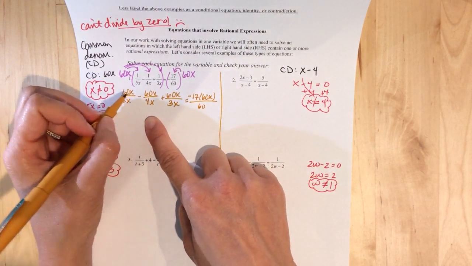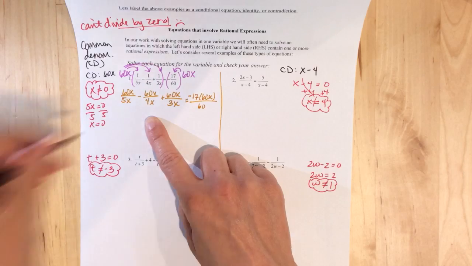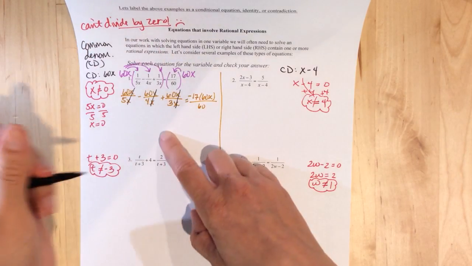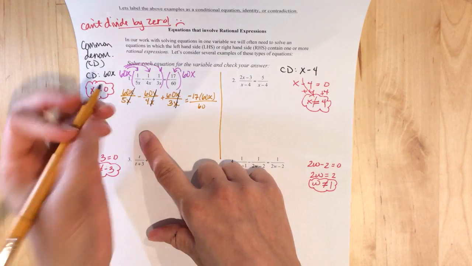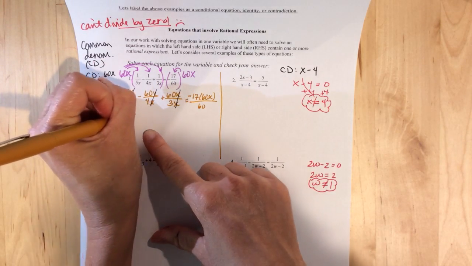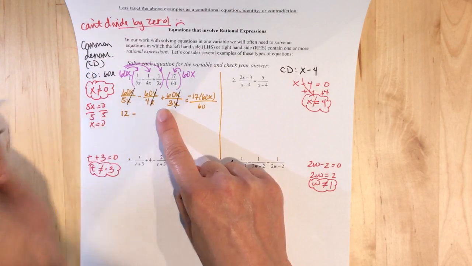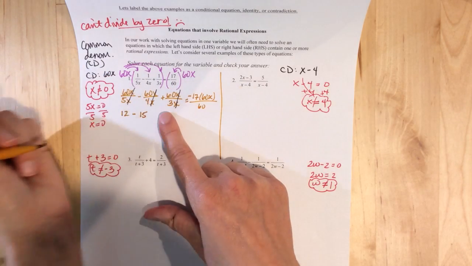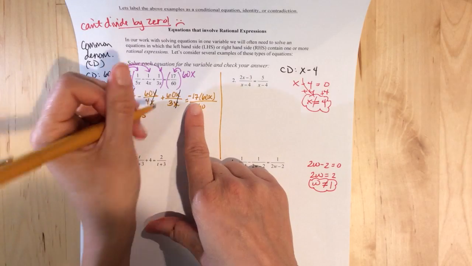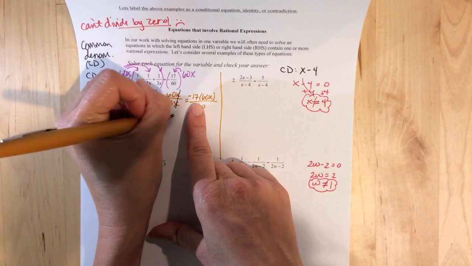Let's see. The x's reduce out for all of these terms, all 3 of those. 60 divided by 5 is 12. 60 divided by 4 is what? 15. I always think of a clock. 60 divided by 3 is 20.